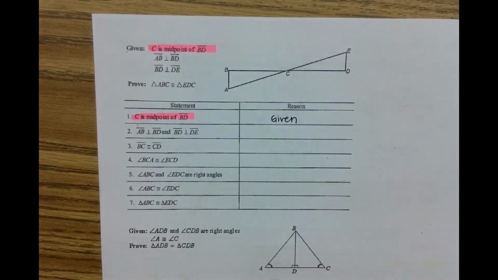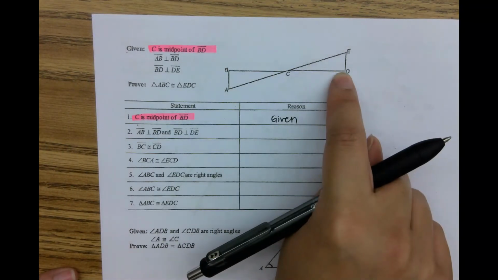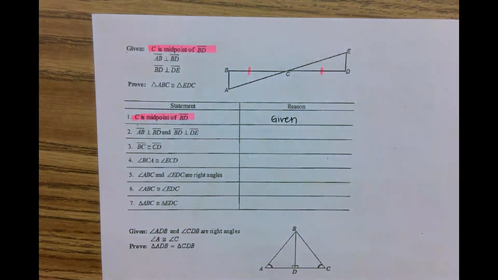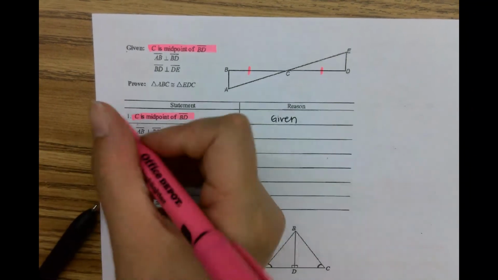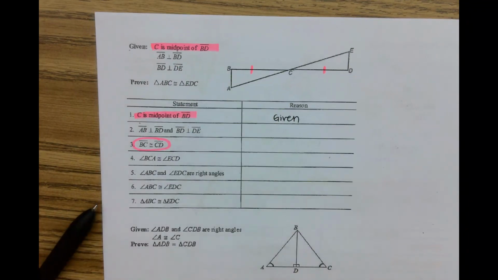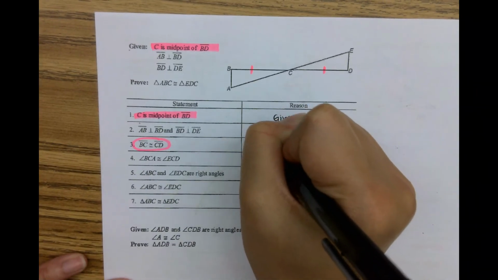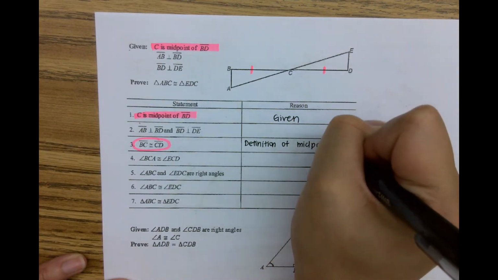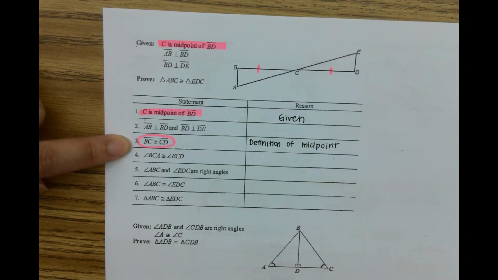Right, because C is the midpoint of BD, so C here is the midpoint of this line segment, what that means is that BC is congruent to CD. And that's why here in step 3, you can see that we wrote that BC is congruent to CD. Okay. And the reason for that is because of that definition of midpoint, that it is in the middle. The other parts are equal, right? And so here, because of this given statement that C is the midpoint, therefore BC and CD are congruent. Okay? And that's the definition of midpoint.